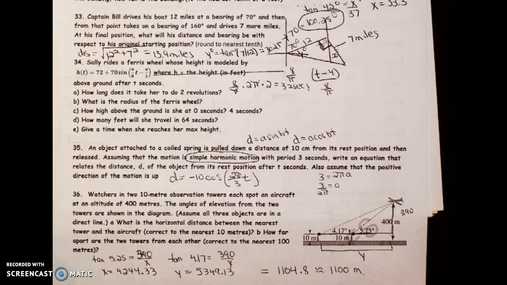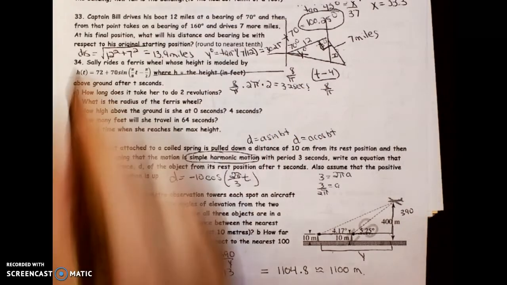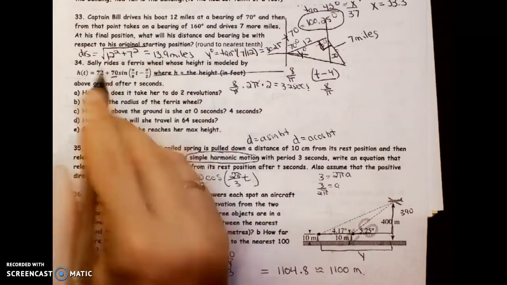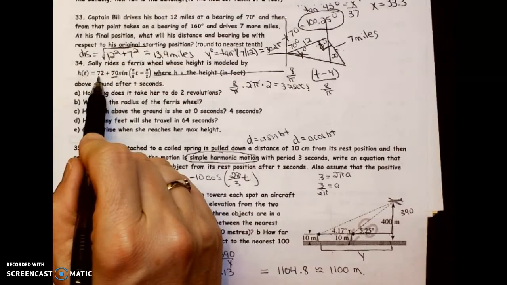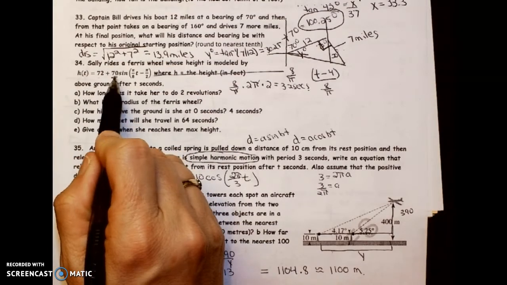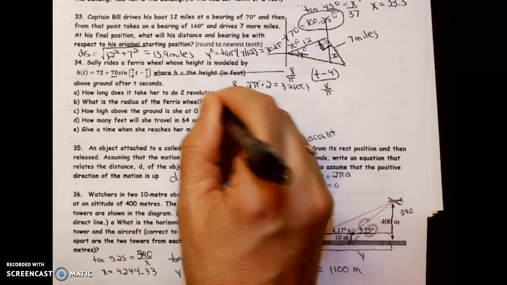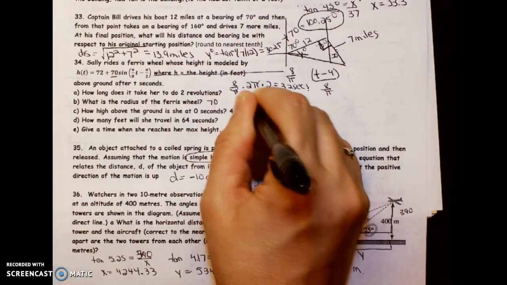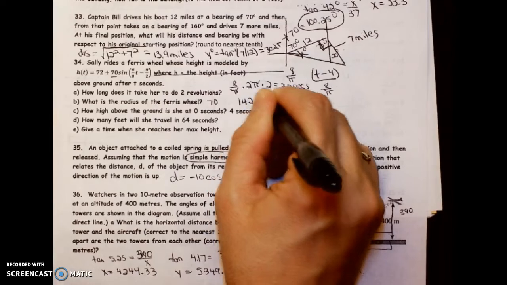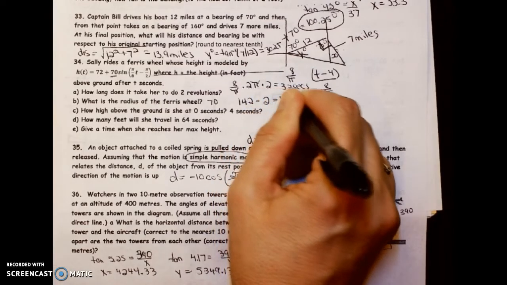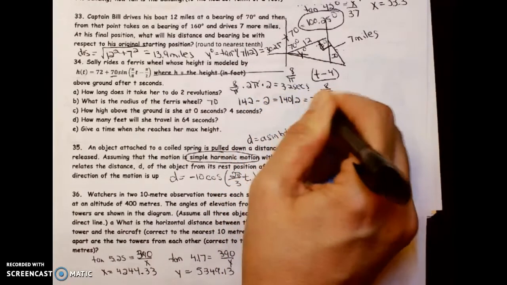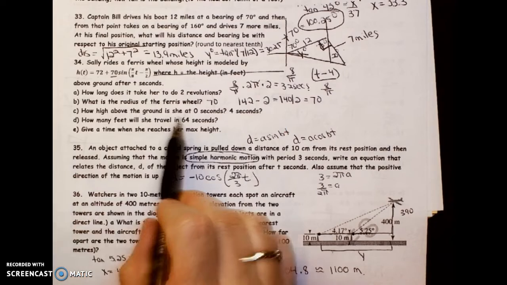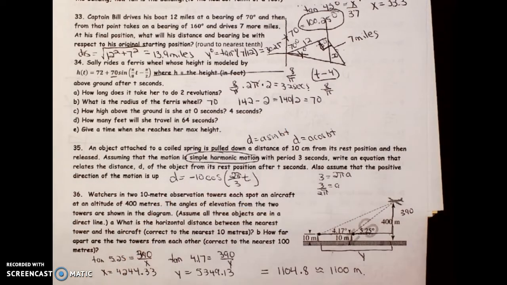What is the radius of the Ferris wheel? So that radius is actually sitting right here. This is your midline, which is 72. There's the radius, you end up with 70. Now somebody else said I took my max minus my min. You can see the max was 142, your minimum was 2, you got 140, and again divided by 2, and you get 70.